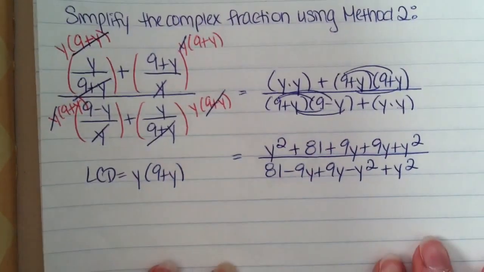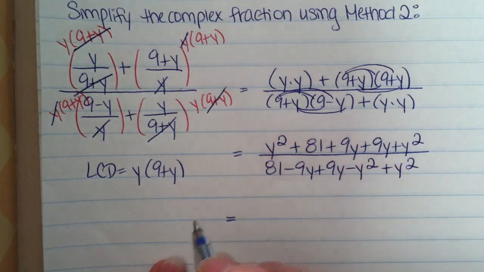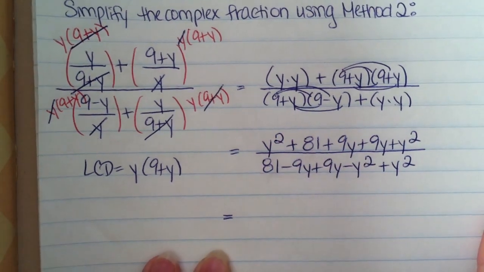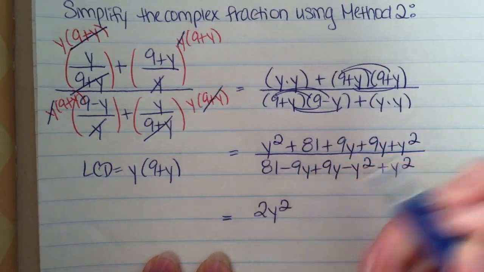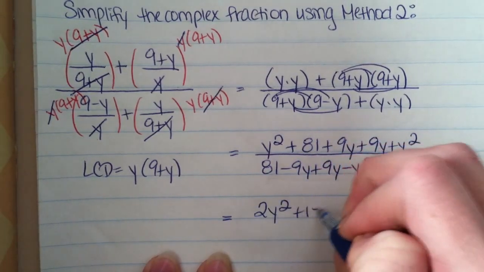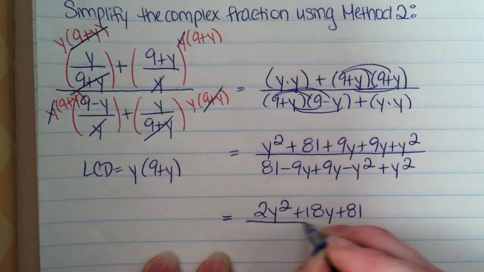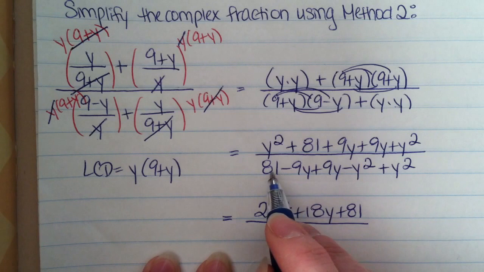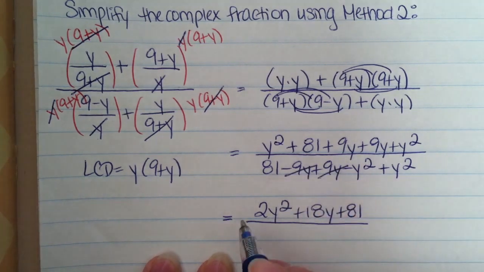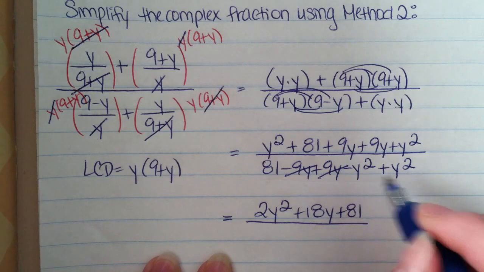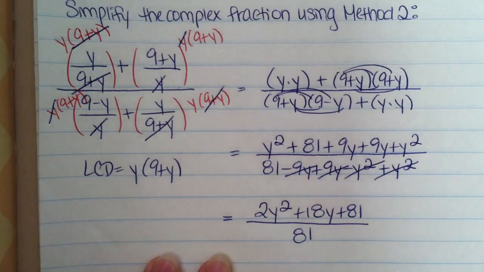So I want to see about combining like terms top and bottom to then see if we can do any elimination. So y squared plus y squared, that's 2y squared. 9y plus 9y, that's 18y, and I'm left with 81. Now here, I have 81 minus 9y plus 9y, so those two cancel each other out. Negative y squared plus y squared, those also cancel each other out. So in my denominator, I'm just left with 81.